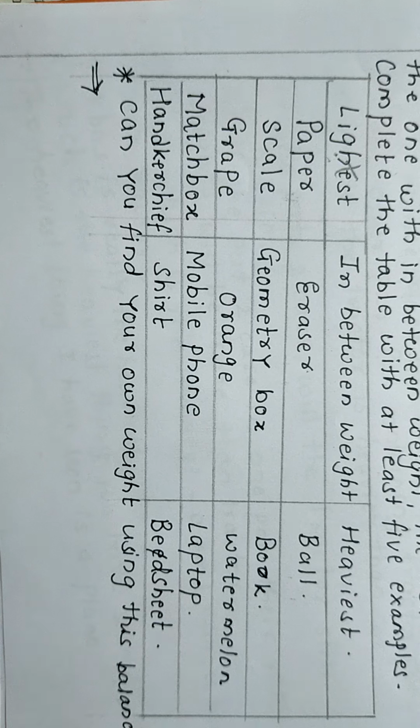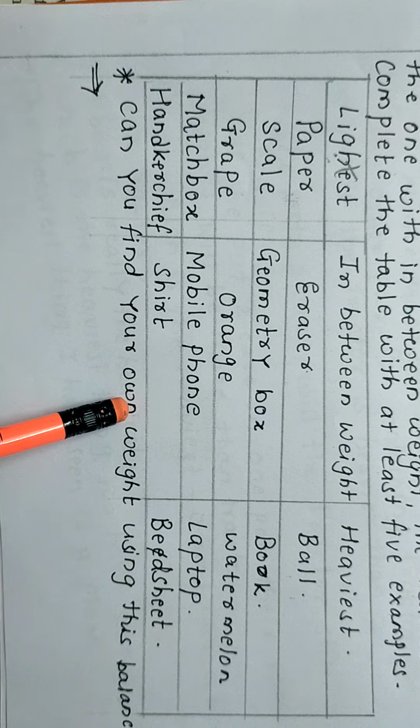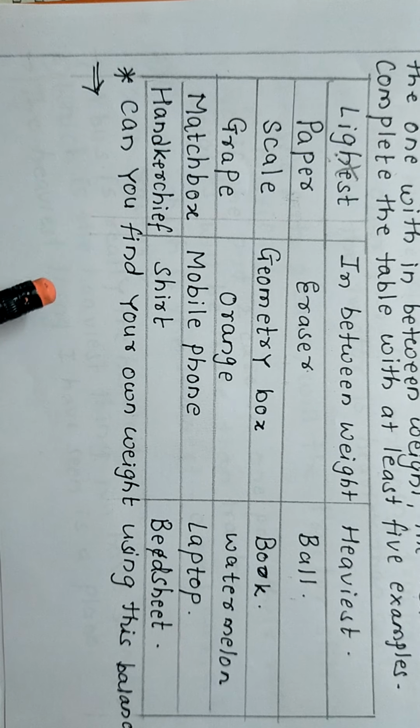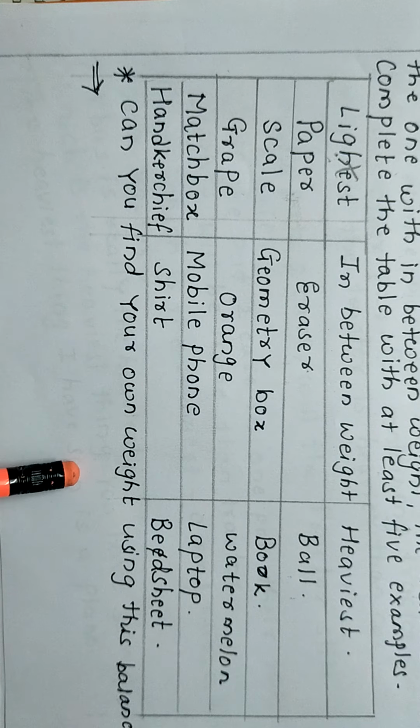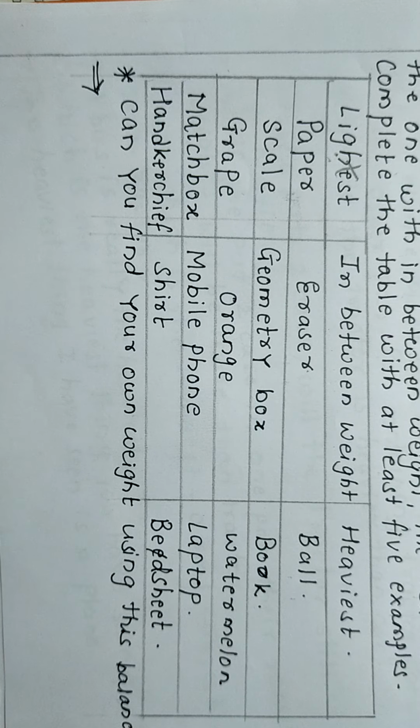As we have seen in our previous video, for measuring a big or heavy thing, we want a big size balance. So we also want the big size balance. So what will we write? No, we cannot measure, or I cannot find my own weight by using this balance.